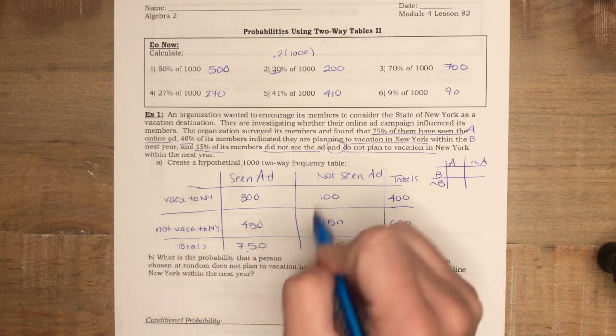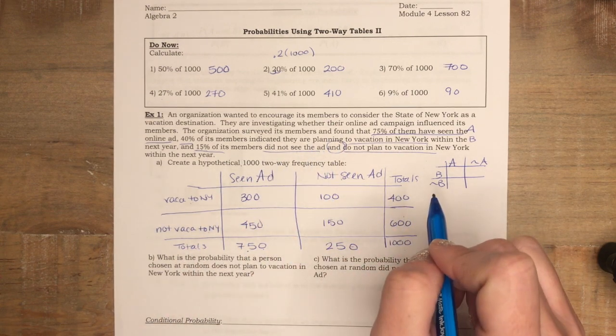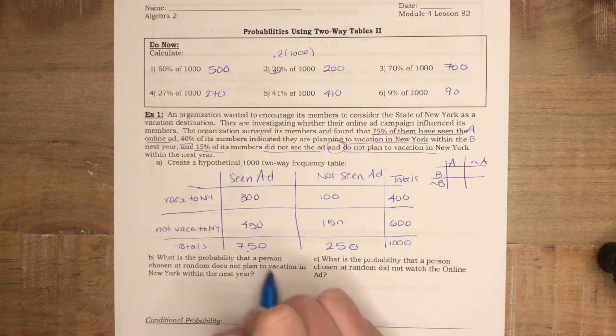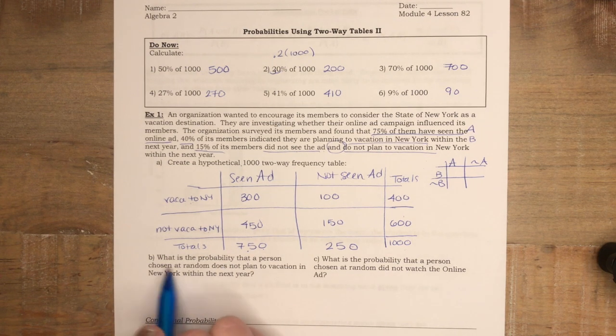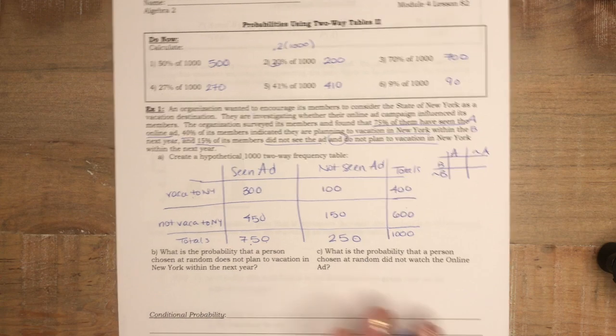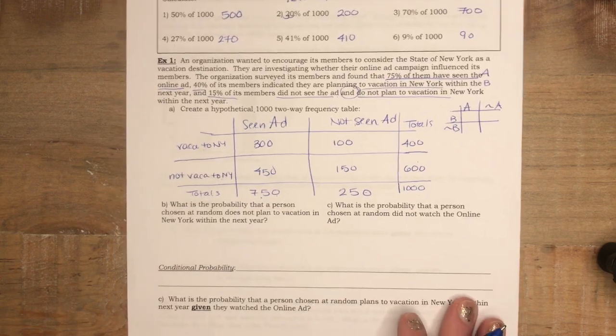And now I have everything filled in and all the different scenarios. And then I can answer these questions. These questions are going to be hard to answer if they didn't have me fill in this frequency table first, depending on the question, obviously.